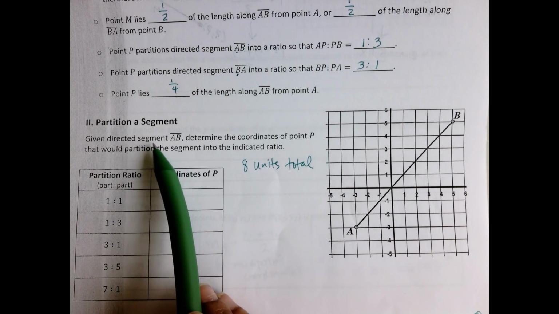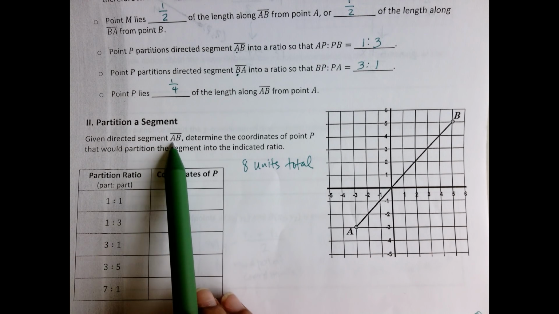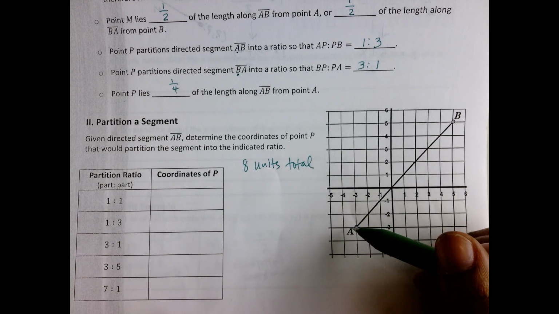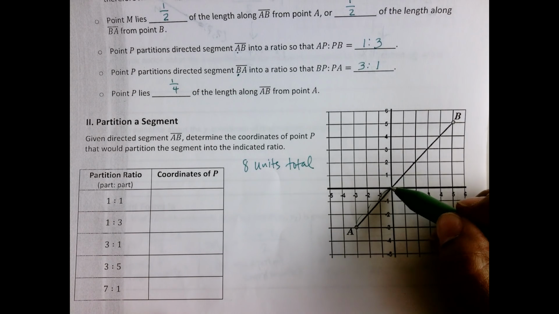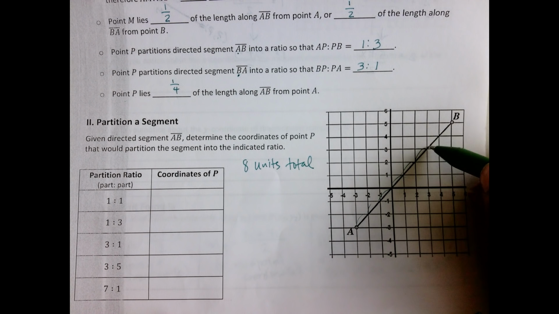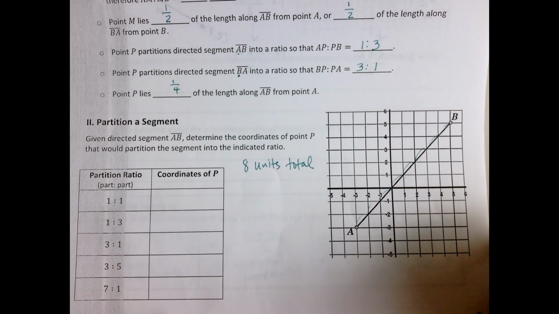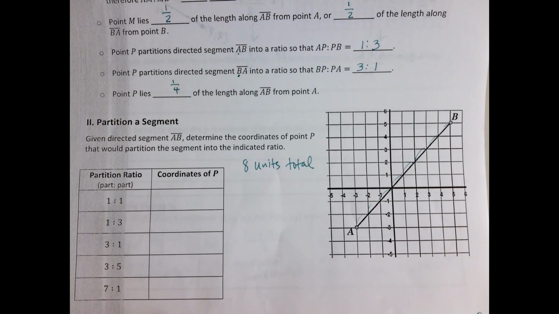All right, so directed means that there's a distinct starting point, and in this case, it's A. So if we count the number of units from A to B, 1, 2, 3, 4, 5, 6, 7, 8. There are 8 units from A to B, okay?